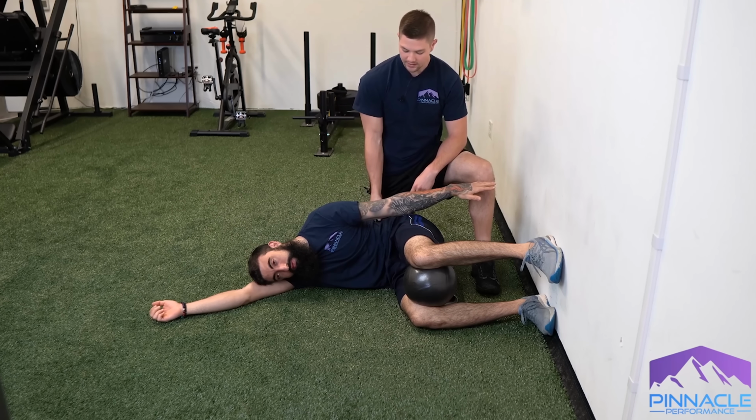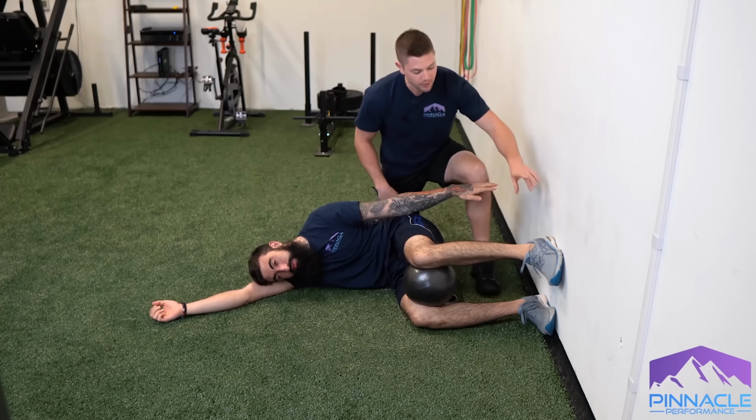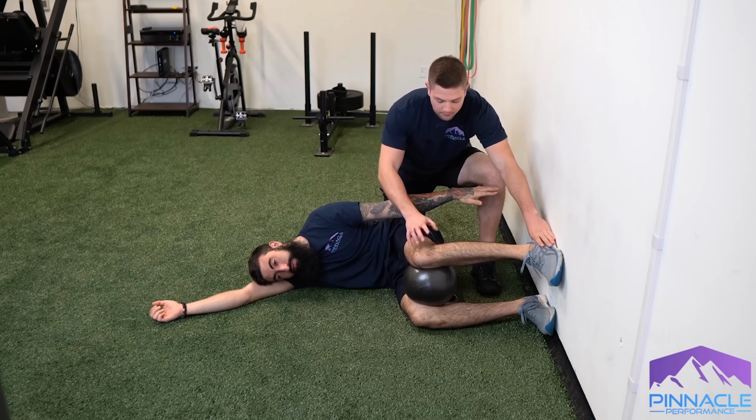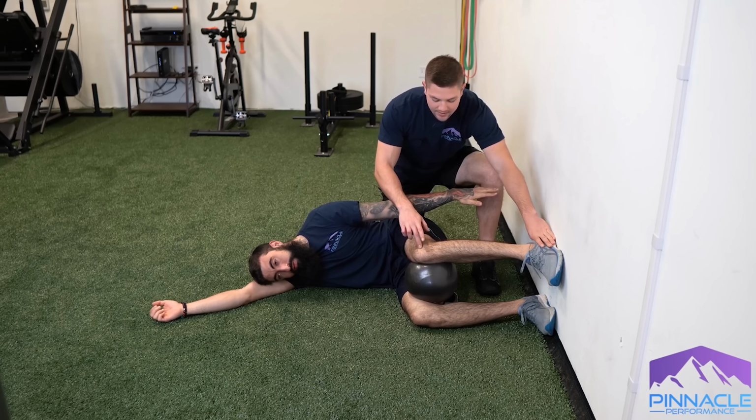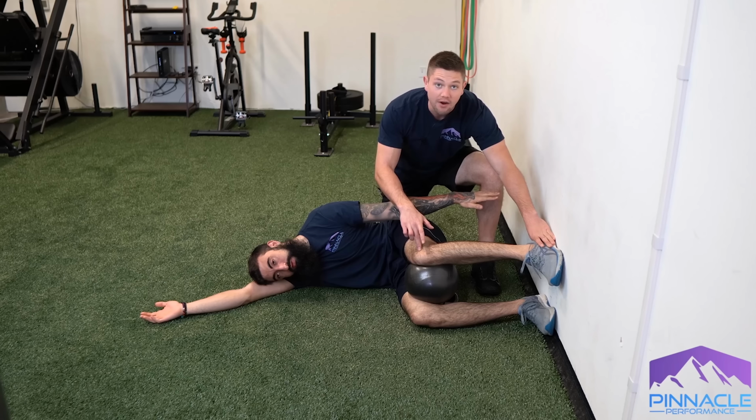And then give me a nice slight hip tuck right here. And then as you inhale, focus on keeping both feet flat, but focus on the left heel in particular as you pull this left knee back. And exhale, push down. Get all the air out as you push down.